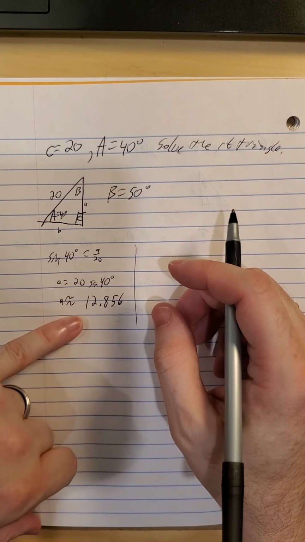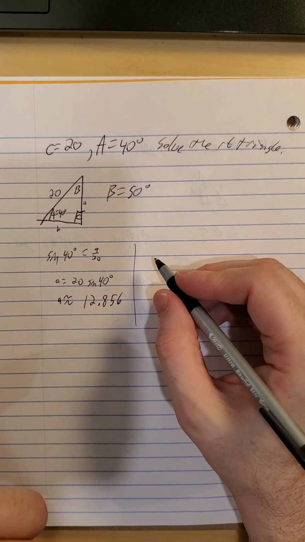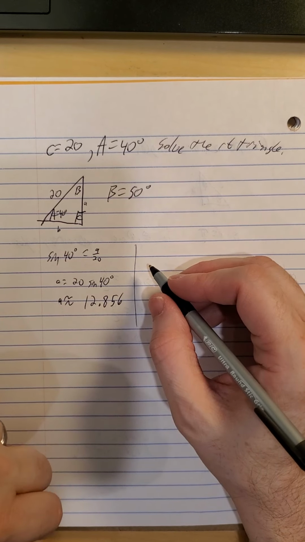And again, that's not the only way to have gotten there, since we also know the measure of angle B. Side b is our only remaining thing to find. So I can do cosine 40 degrees is worth b over 20.